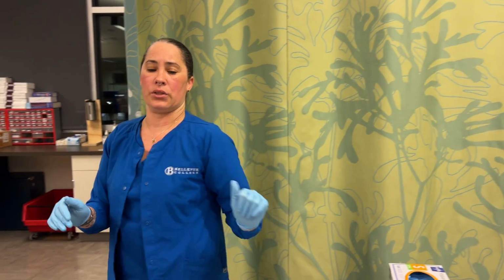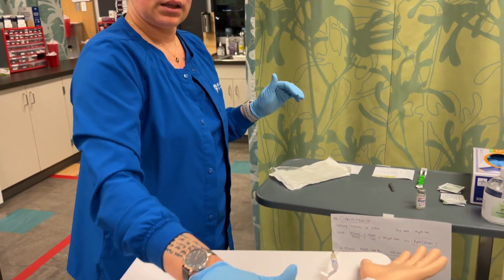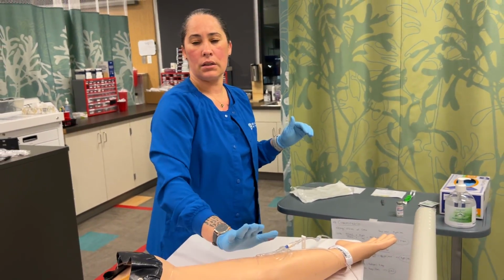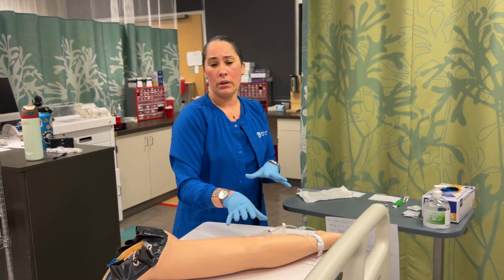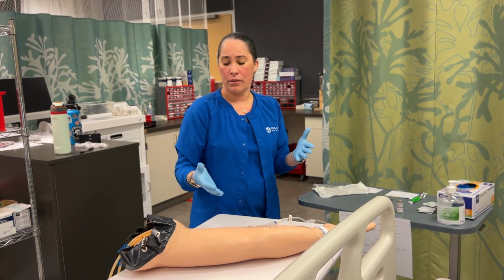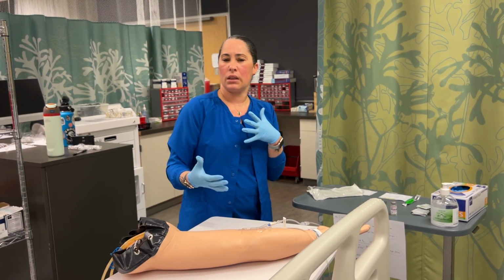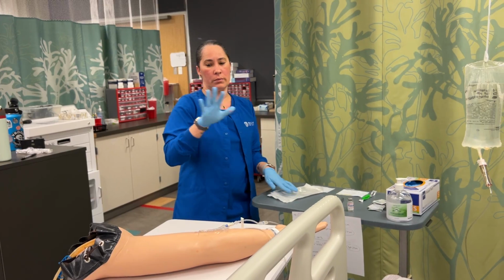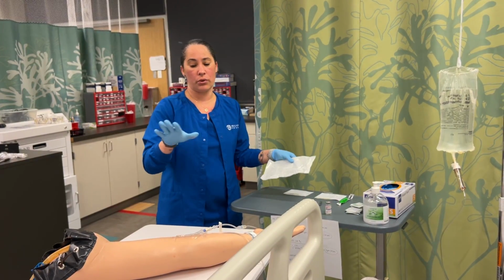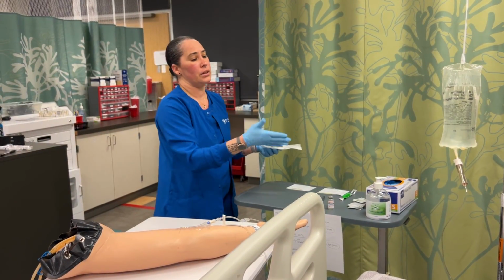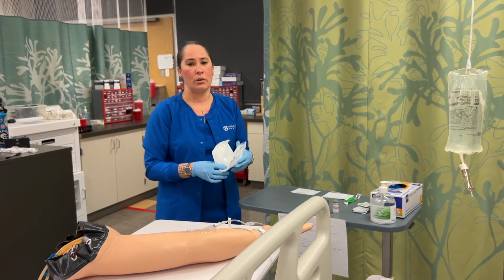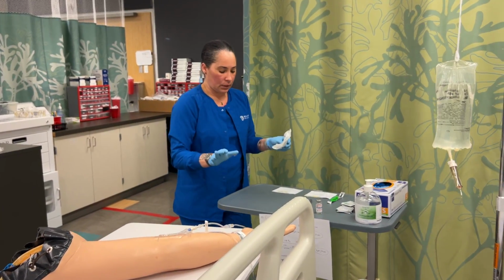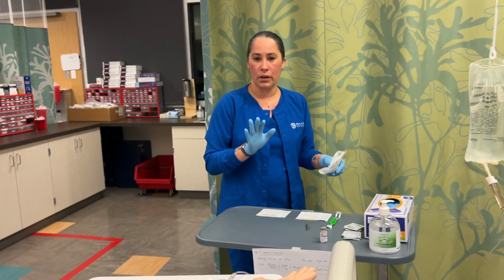Again, assess the patient's site, make sure that they are not having any redness, swelling, edema, or any pain with this. And again, have them let you know when they're feeling anything, any allergic reaction. Also, always make sure to check for contraindications before you give any kind of medication, even if it's just sodium chloride. It's just very good to be safe.